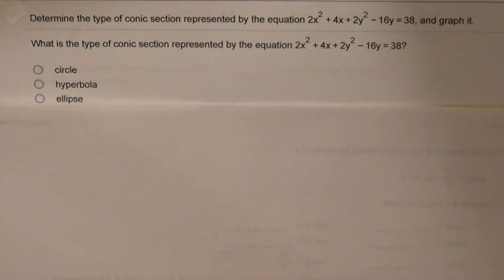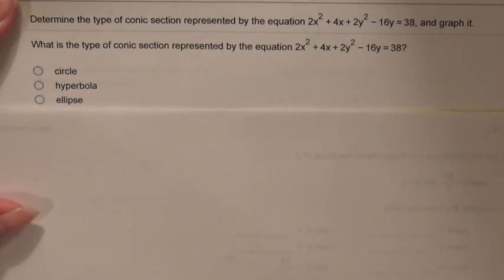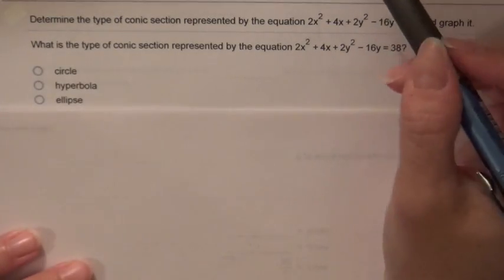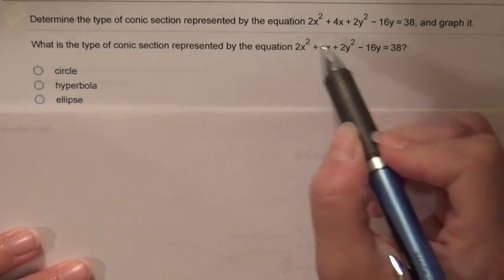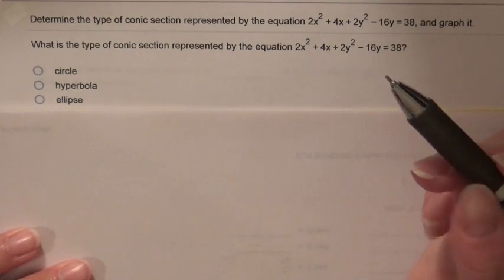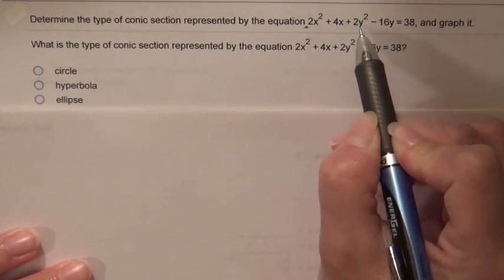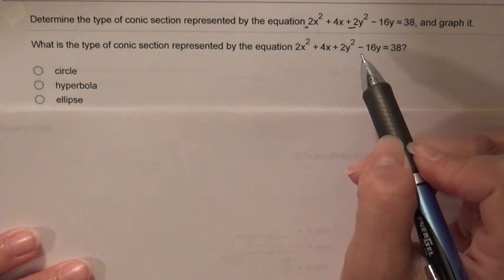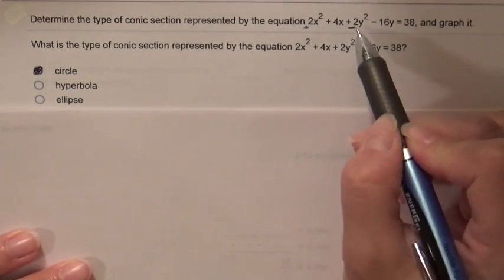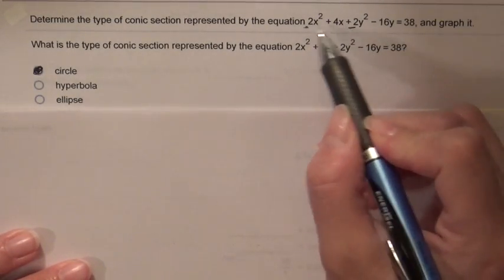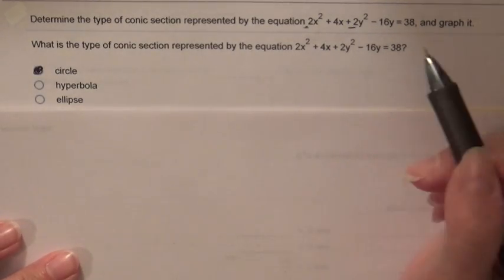This problem says determine the type of conic section represented by the equation 2x squared plus 4x plus 2y squared minus 16y equals 38 and graph it. Finding the conic section is easy if you remember that if you have both an x squared and a y squared term, you either have a circle, a hyperbola, or an ellipse. If they have the same coefficients on the x squared and the y squared, and they're both positive, it's going to be a circle. If you had different coefficients on these two, it would be an ellipse, and if you had opposite signs, it would be a hyperbola. But this one's going to be a circle.